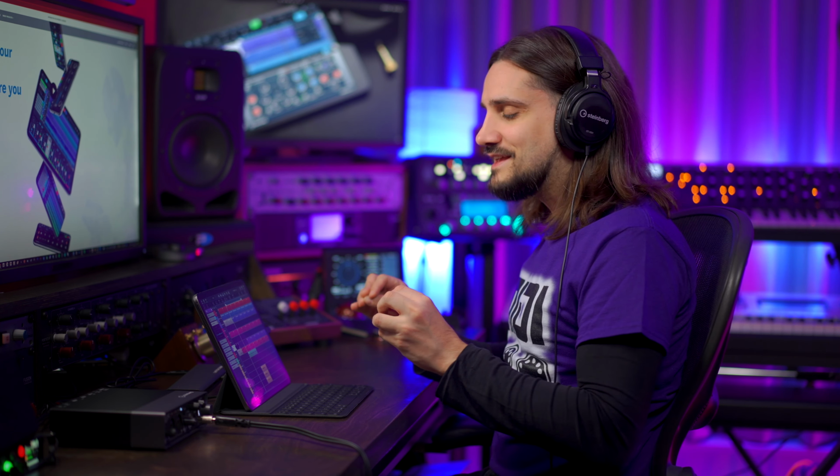Let's say you've laid down your track, you've done your recordings, you've done your editing. The next logical step is, of course, mixing. And when it comes to mixing, Cubasis is extremely powerful. Let me show you a few things that you can do in Cubasis to make your songs sound amazing.